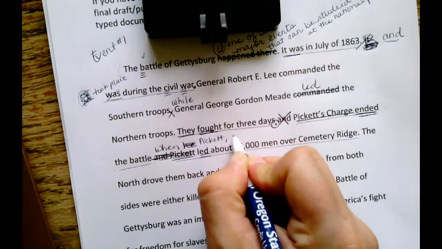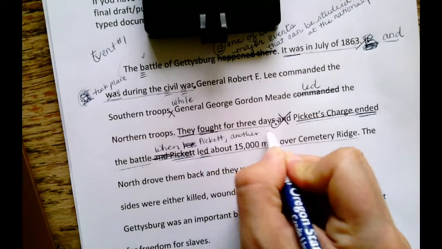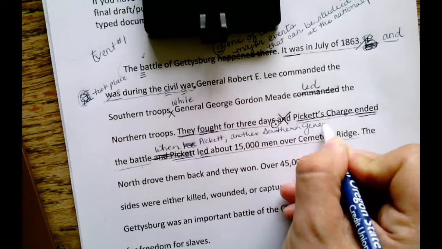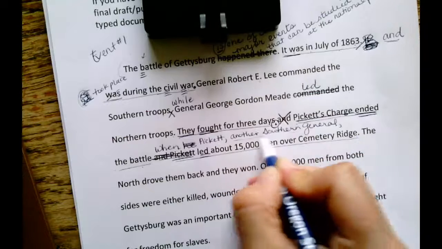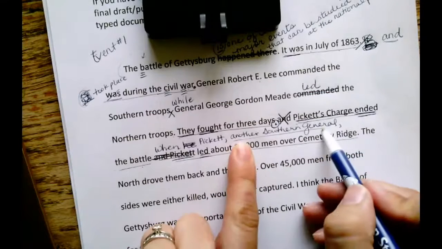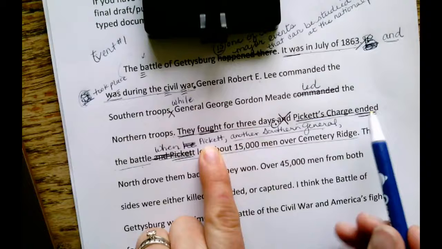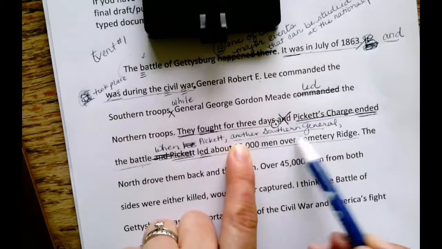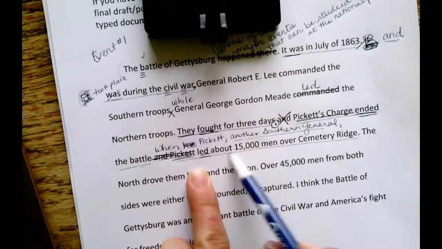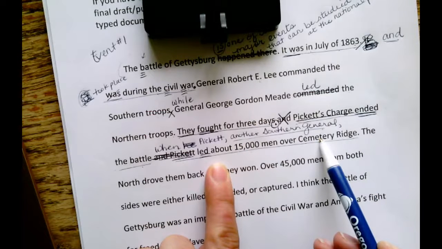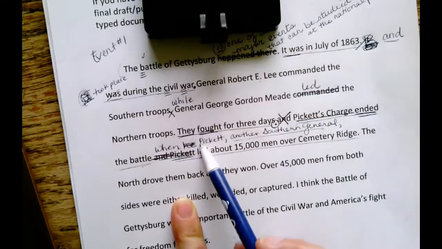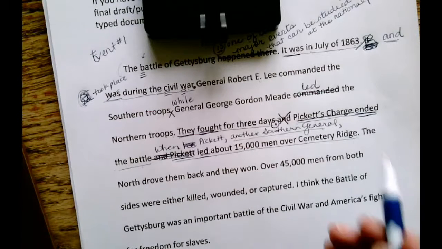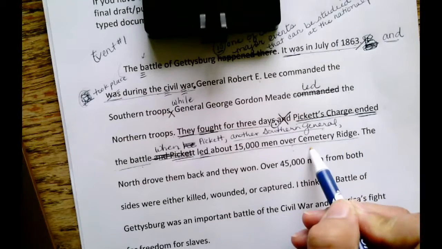Pickett, another Southern general, comma, this is an appositive. Okay, we've studied those before. It's another way of naming the noun. So Pickett's charge ended the battle when Pickett, comma, another Southern general, comma, led about 15,000 men over Cemetery Ridge. So I fixed this big mess of 3 separate sentences that were all combined into one sentence, and now I have 2 sentences where these 2 are combined appropriately.